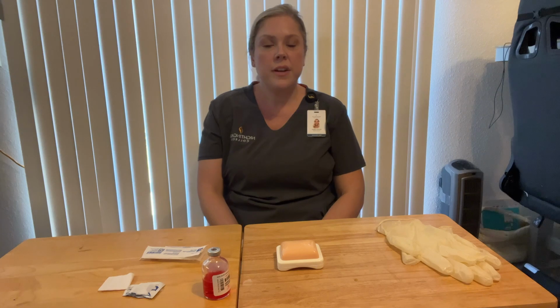First thing I would do is verify the physician's orders. Then I would verify the 6 rights of medication administration: right route, right dose, right patient, right time, right medication, right documentation. I would then check the medication order in the EHR. I would do any drug dose calculations that are needed.